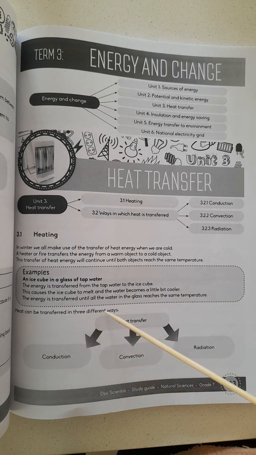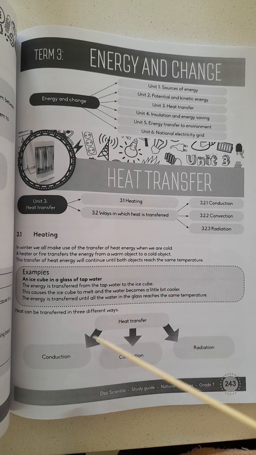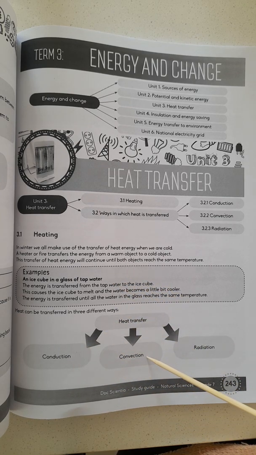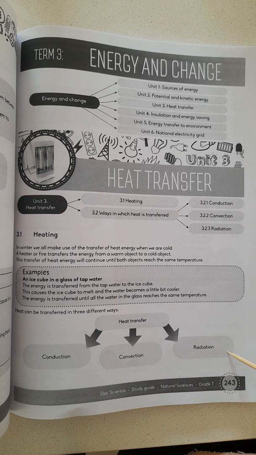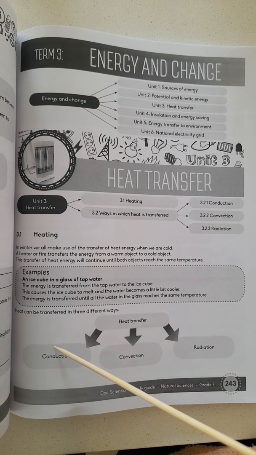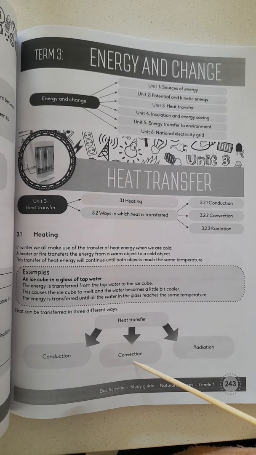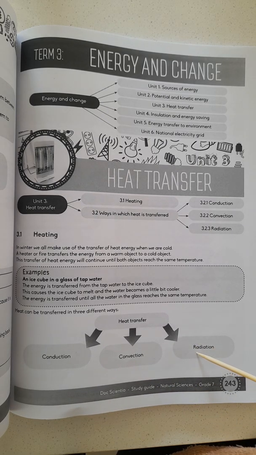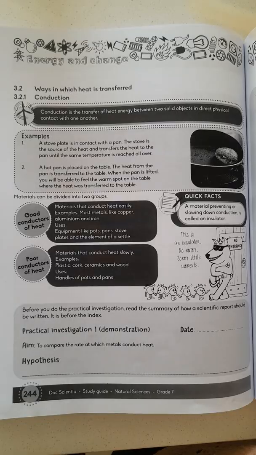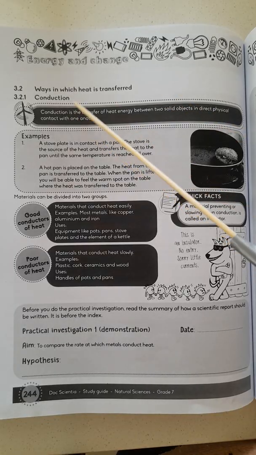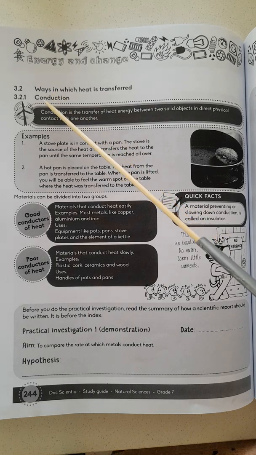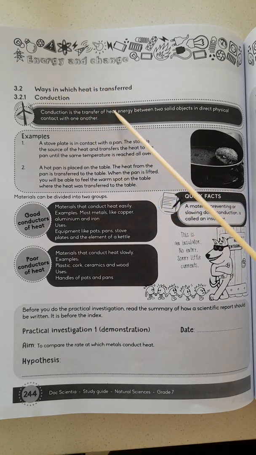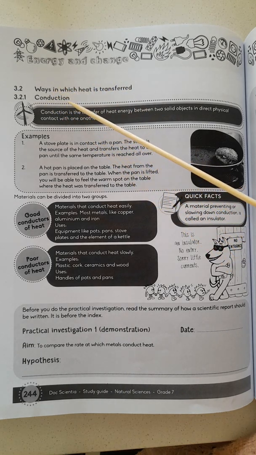Heat can be transferred in different ways. The first one is conduction, the second way is convection, and the third way is radiation. So heat can be transferred in three different ways: number one, through conduction, number two, through convection, number three, through radiation. On the next page, they explain in detail each and every heat transfer way.